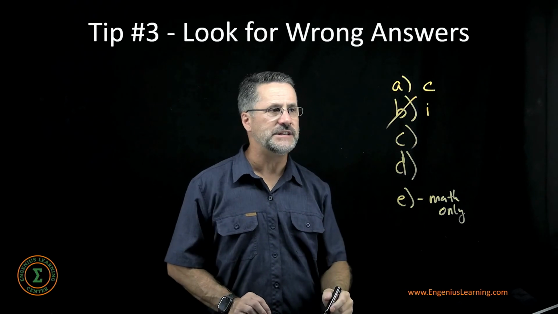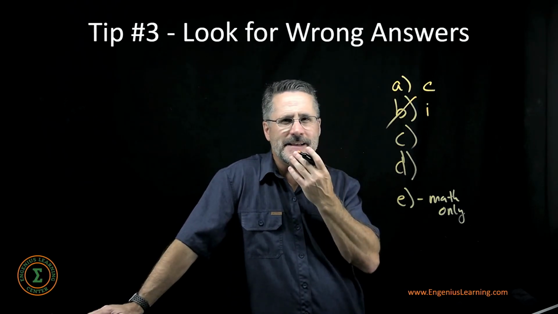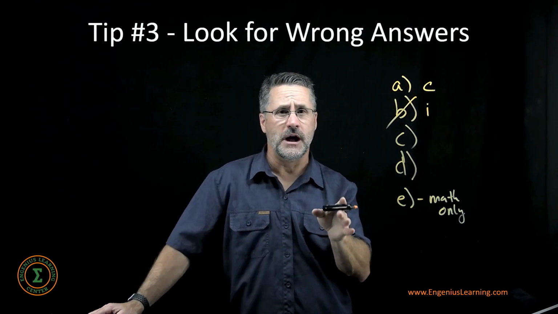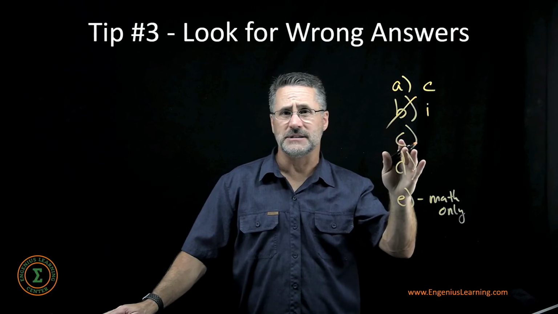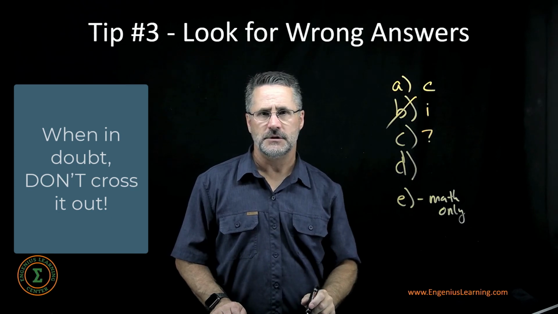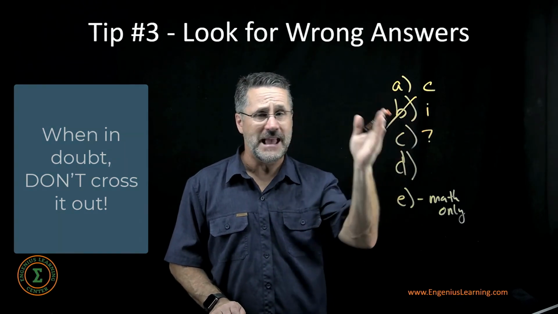We look at answer choice C and we go, I can't prove it right because that takes a long time, but I'm not 100% certain I can prove it wrong either. So I should probably cross it off, right? No. The rule is, when in doubt, don't cross it out. If you're not certain and you can't get rid of an answer choice, we have to leave it in the process as a possible answer choice going forward.